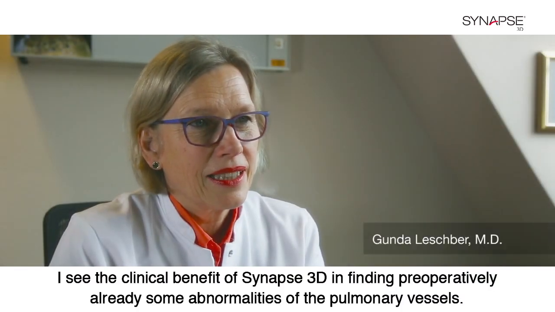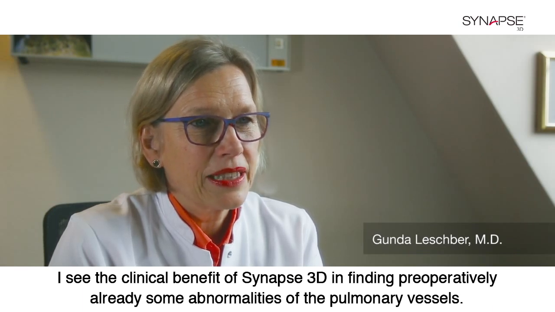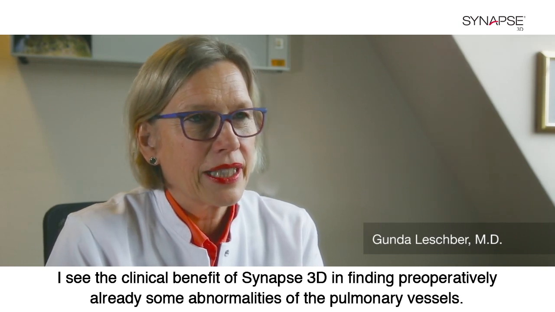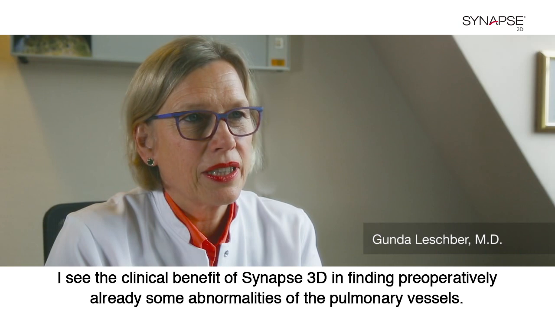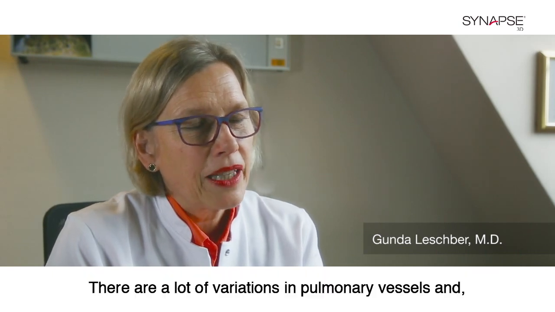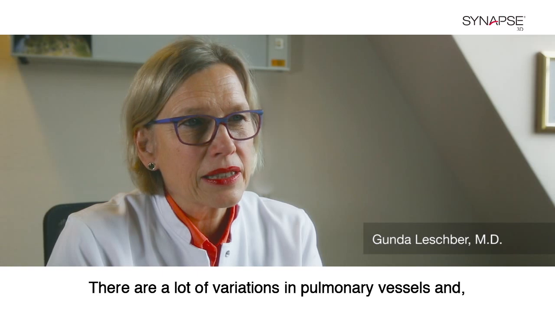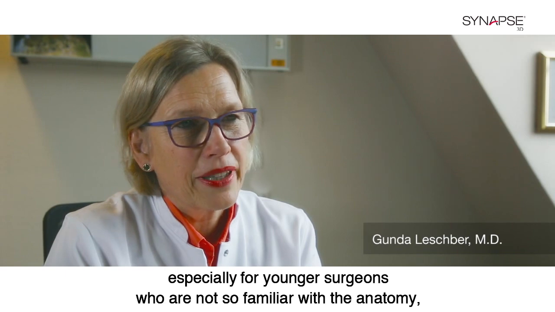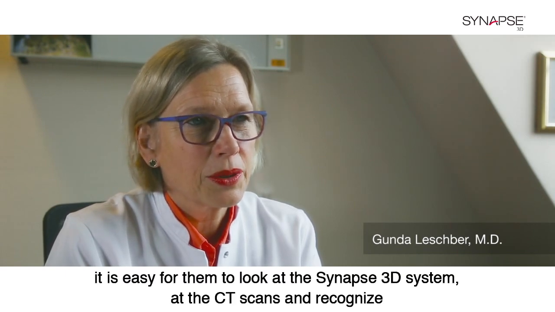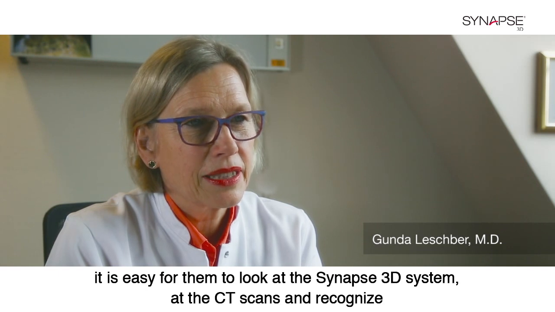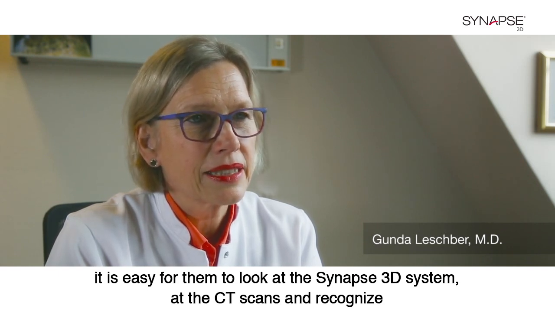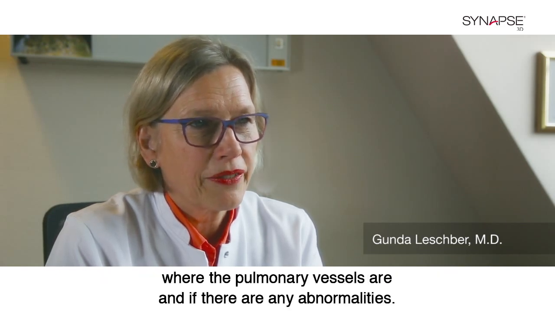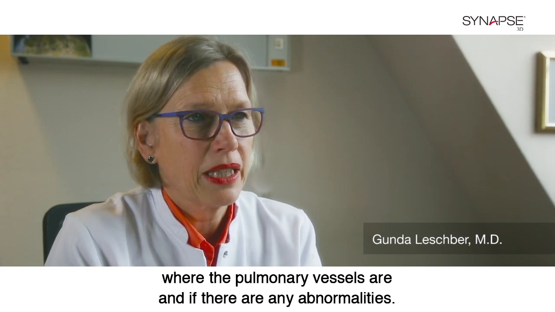Well, I see the clinical benefit of Synapse 3D in finding preoperatively already some abnormalities of the pulmonary vessels. There are a lot of variations in pulmonary vessels, and especially for younger surgeons who are not so familiar with the anatomy, it is easy for them to look at the Synapse 3D system, at the CT scans, and recognize where the pulmonary vessels are and if there are any abnormalities.